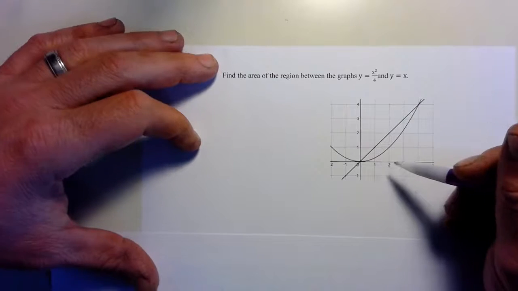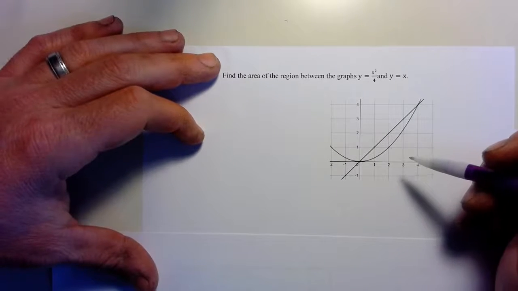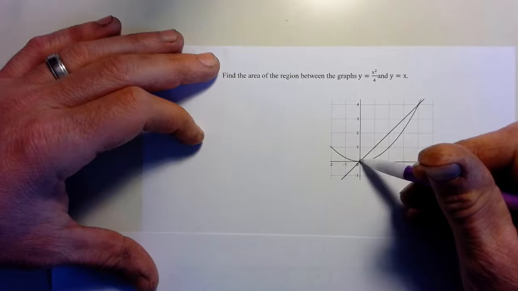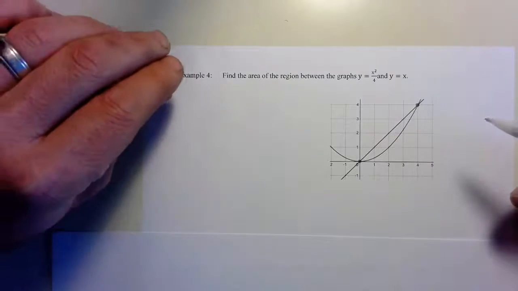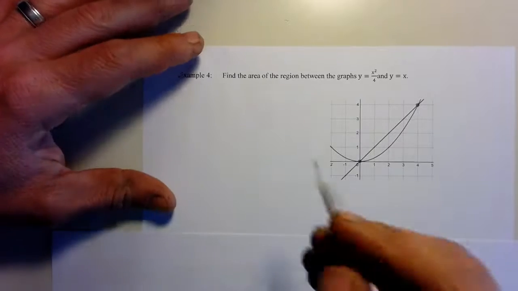Sometimes there's a graph given for you. You can see where the x values are going to be. You can see the x values are 0 and 4. Sometimes it's not going to be given for you, and you have to figure that out. Here's how you figure it out. Just set the two equations equal to each other.